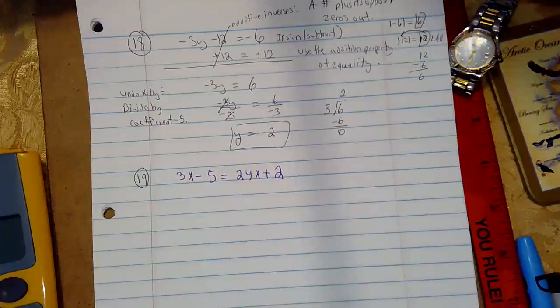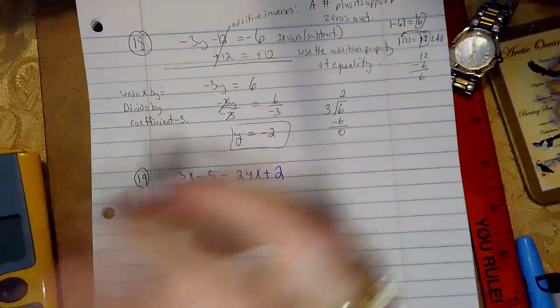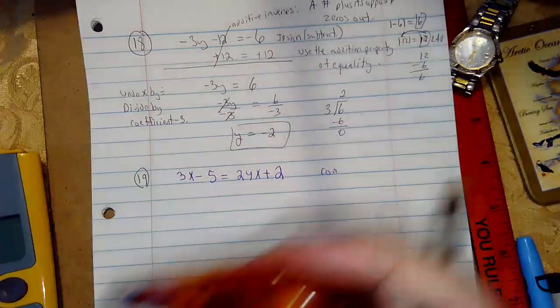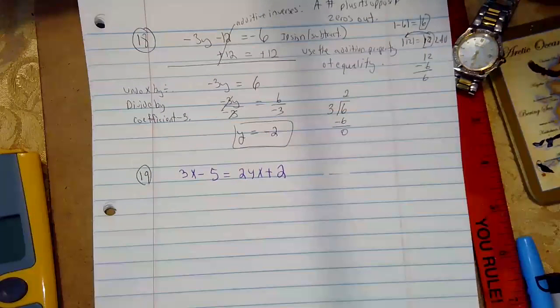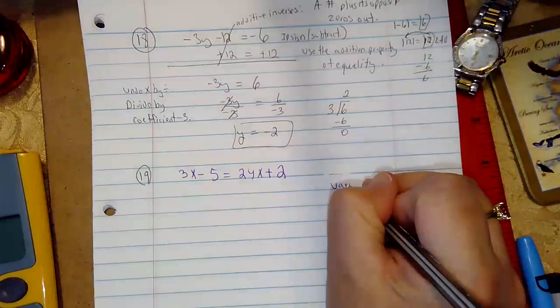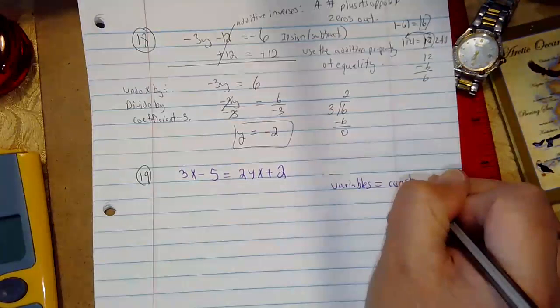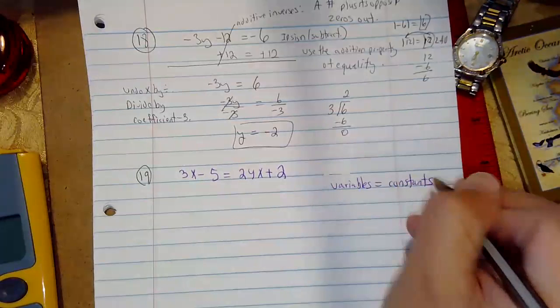And I'm going to have to use the addition property twice. So I see that I have x's on both sides and constants on both sides. So usually teachers will put all the variables on the left-hand side and all the constants on the right-hand side. So usually our move is to move things using opposites so that you have all the variables on this side of the equal sign and all the constants on this side of the equal sign.